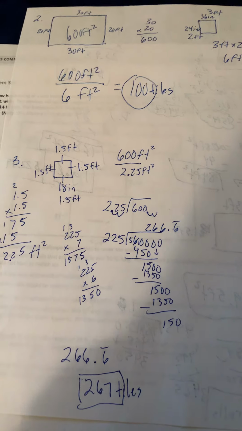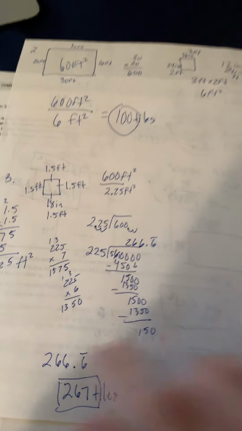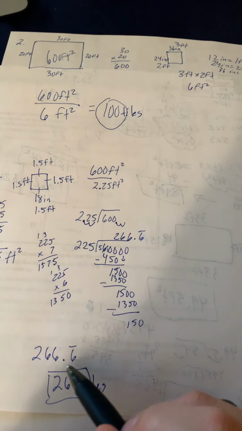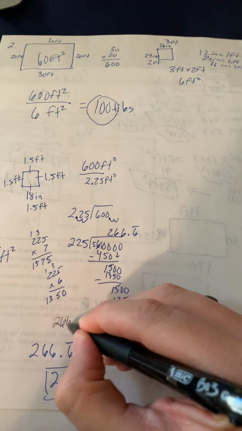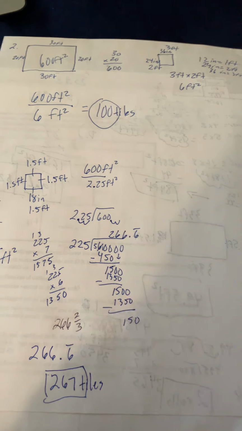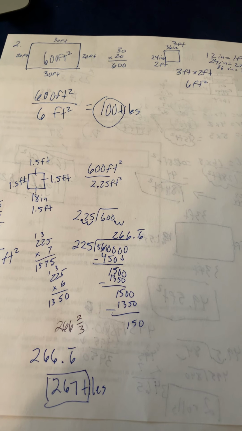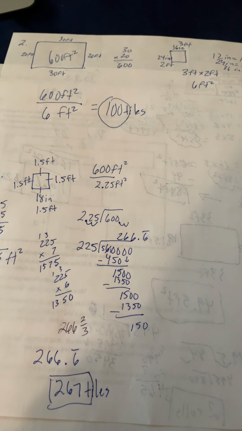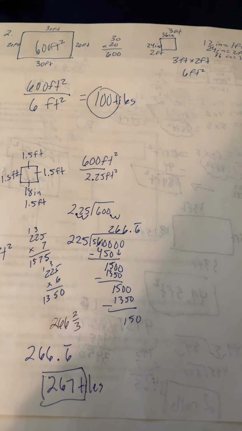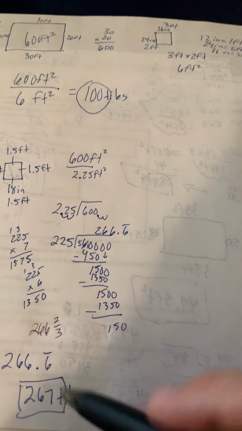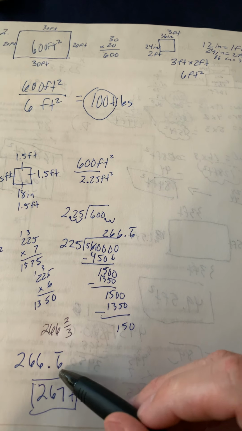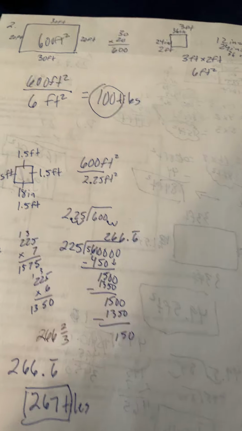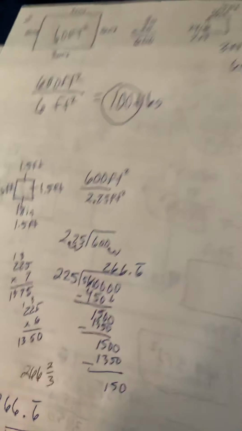All right, 267 tiles. If you put this down as well, I'll count that correct. Or some of you, I saw that you gave me this. I'll do that as well, because you can actually cut tile. You can actually cut tile, but you're gonna need to buy at least 267 to cut a little piece. All right, so 267 tiles. That's number 3.